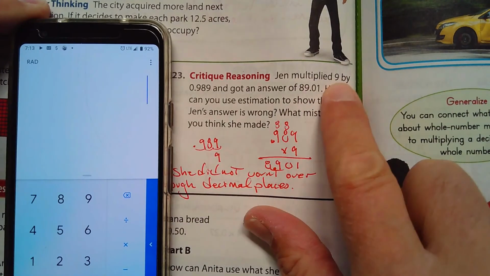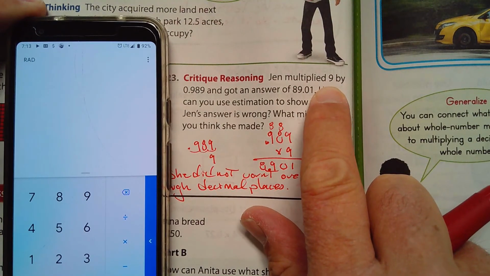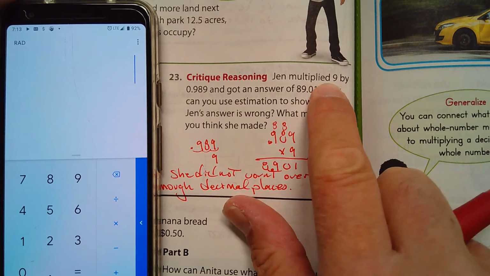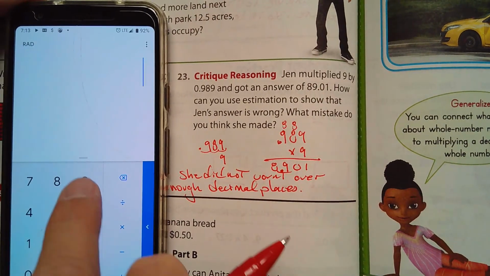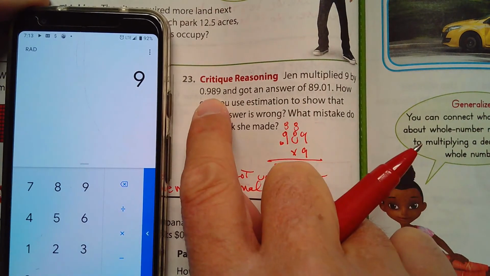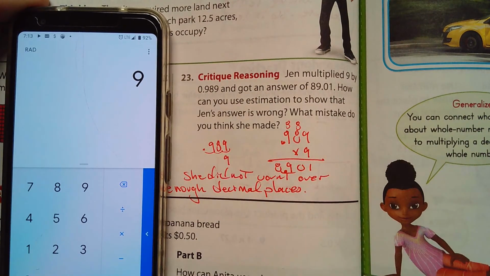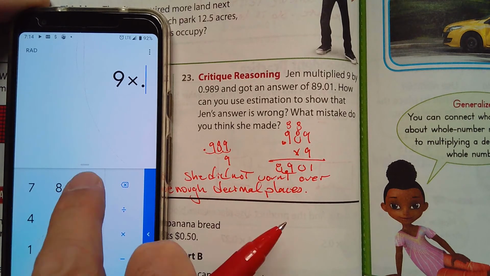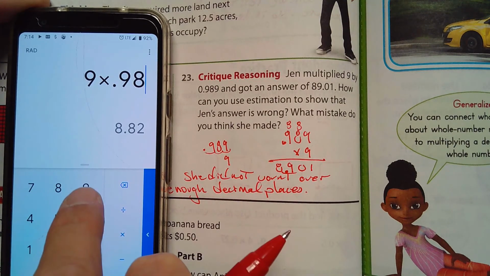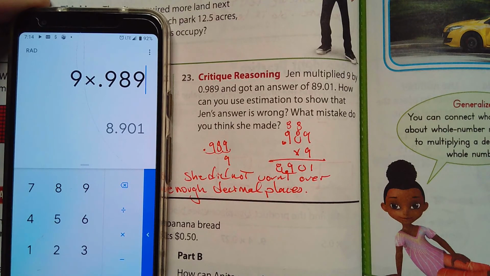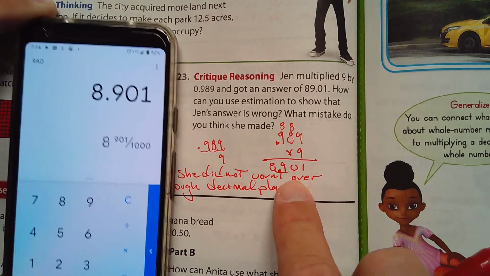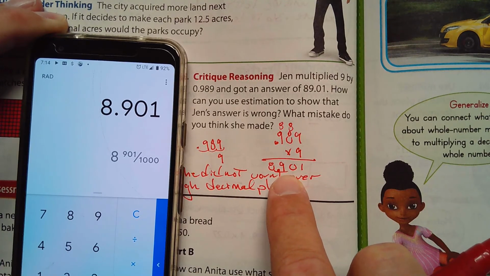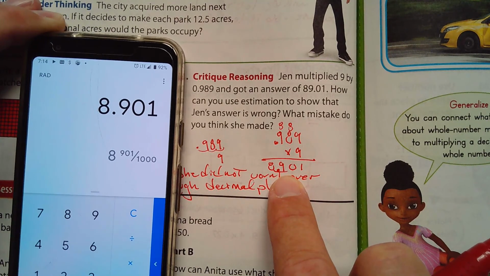We have 9 times 0.989 equals, and what do we have here? 8.901. Oh, I was right. Why am I second guessing myself here?